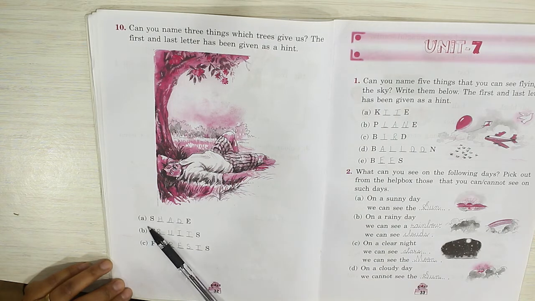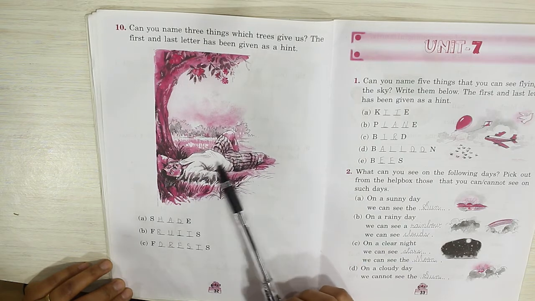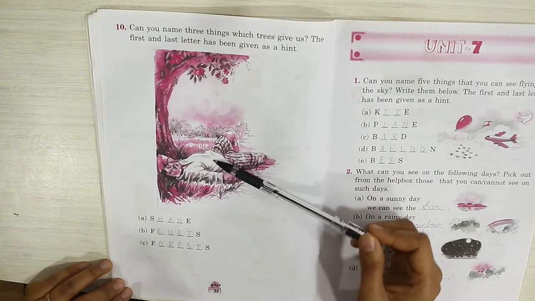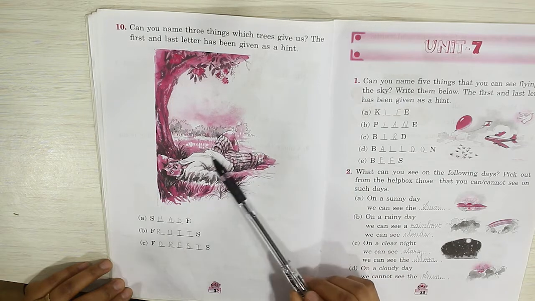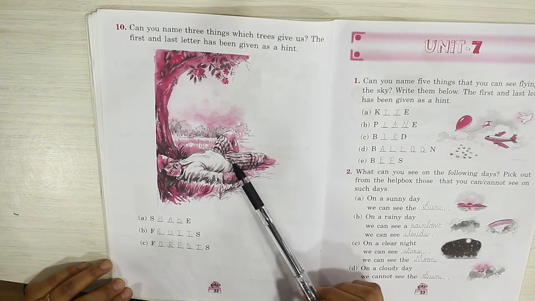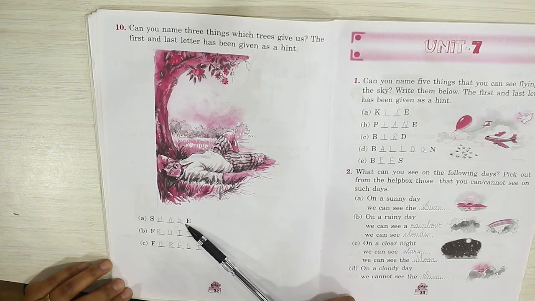Okay, let me explain first. S dash E. As I told you earlier, this man is lying and resting, sleeping peacefully under the tree because there is shade. Under the shade. That's why you will write here S-H-A-D-E, shade. Understand?